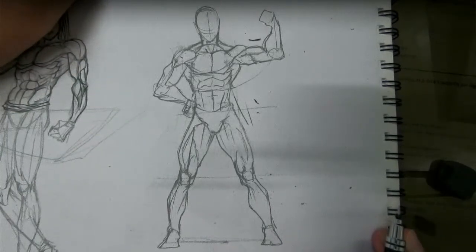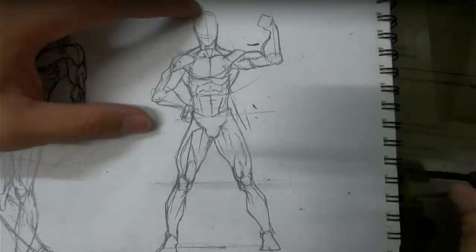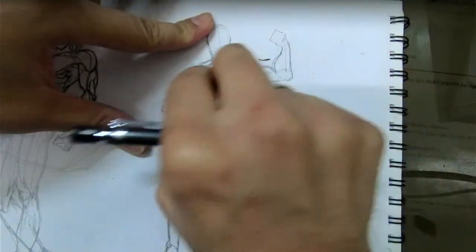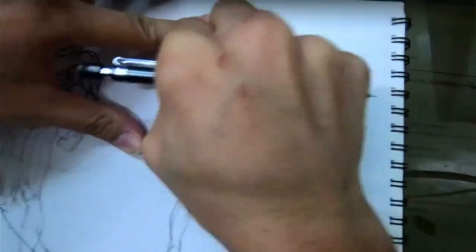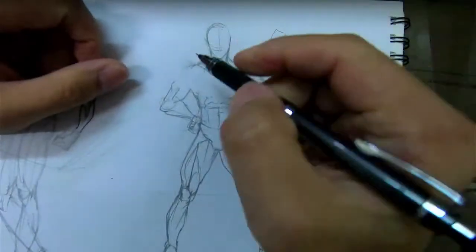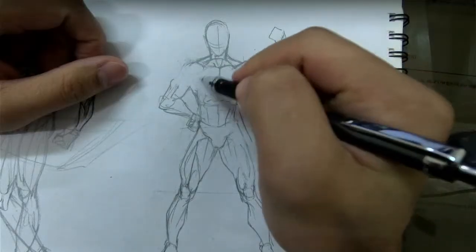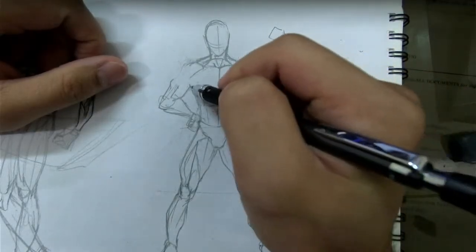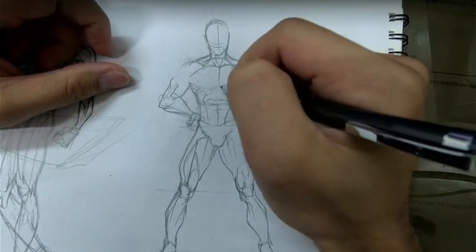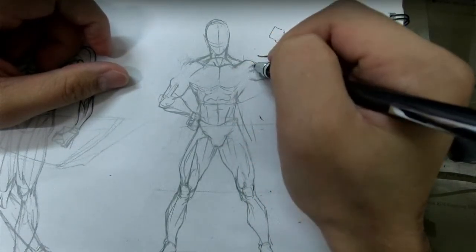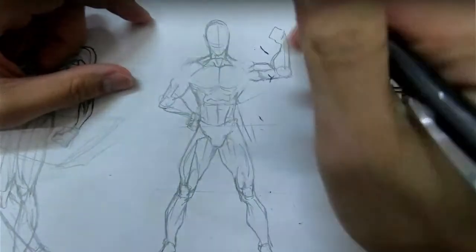So yep, that's how you draw a male. But if you want a bigger chest, then we can improve the chest. So let's say he has a wider and bigger chest.